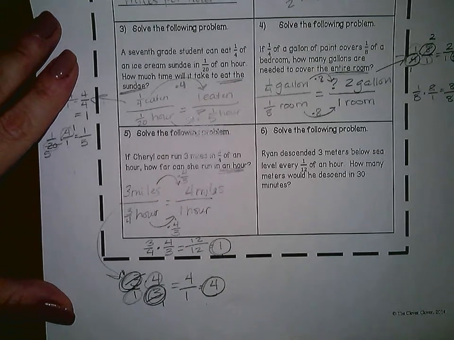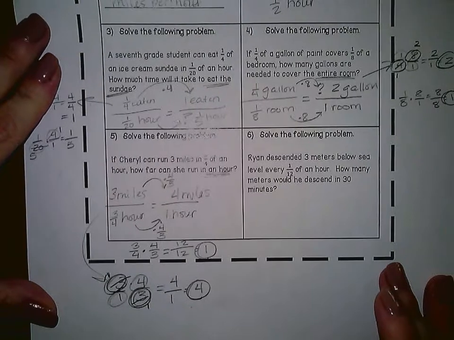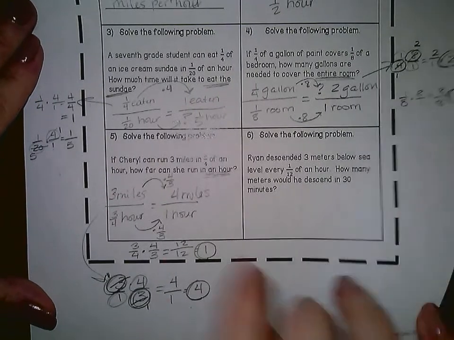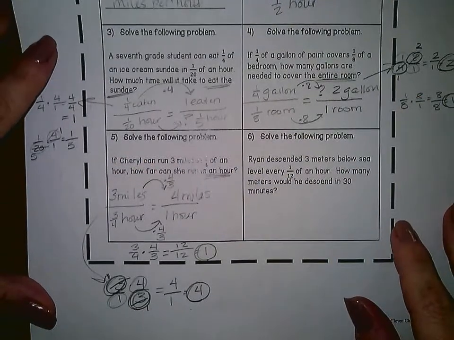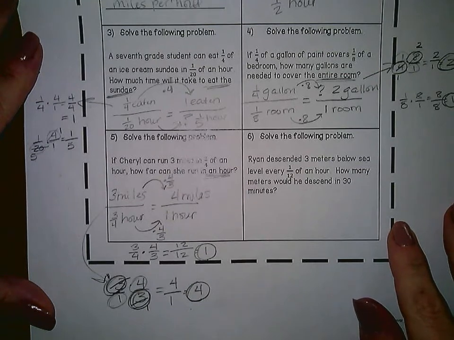Okay? All right, so this video has finished. What I'd like for you to do now is make sure that your paper looks exactly the same as mine, with all the same labels, all of the same arrows, and all of the same side work. Just make sure that your paper looks exactly like mine. It's a really easy way to make sure that you're understanding as much as you possibly can, okay?